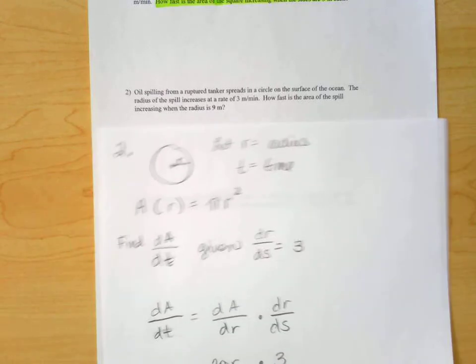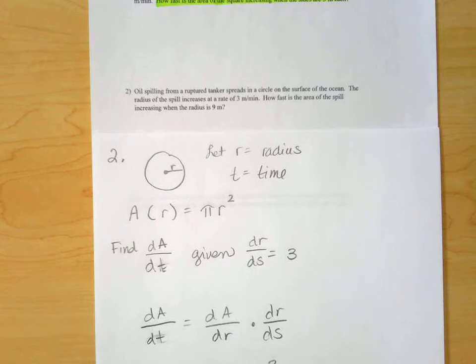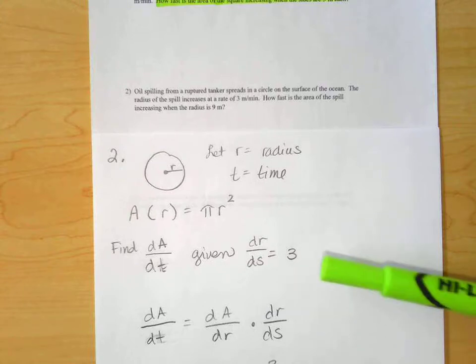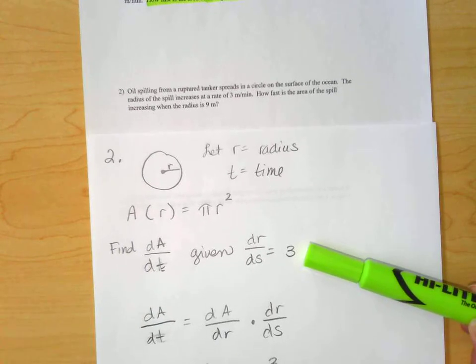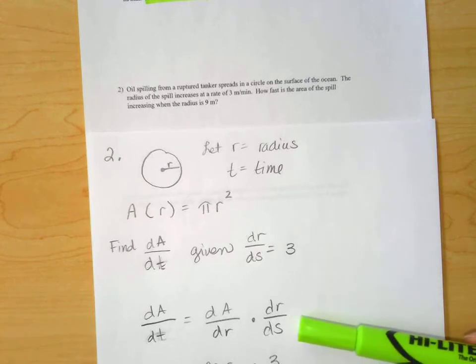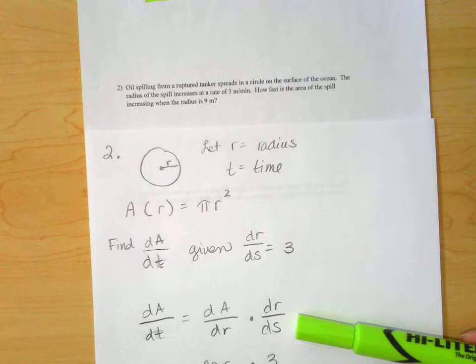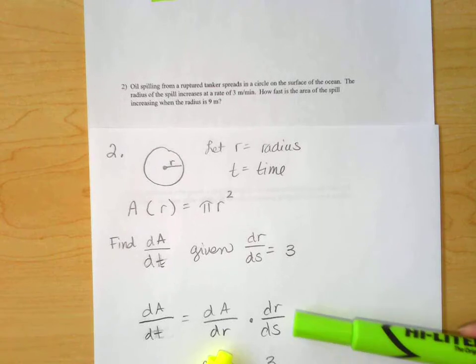Following the same process I used for question number 1, I'm going to start by drawing a circle and labeling the variables. Let R represent the radius and T represent the time. And then I can write a function for the area with respect to the radius, pi times radius squared. I want to find the derivative of the area with respect to time. That's what the question asks for. And I'm given that the derivative of the radius with respect to t is 3. So the derivative of area with respect to time is going to be the derivative of area with respect to R, dA/dR, times dR/dt.